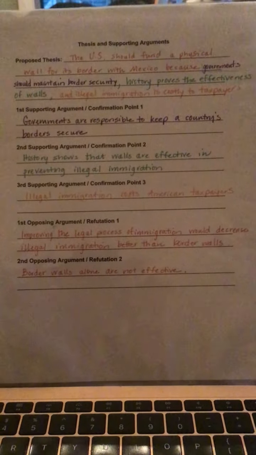Okay, my second supporting argument. History shows that walls are effective in preventing illegal immigration. You can see that in green up in my thesis. And then third supporting argument, illegal immigration costs American taxpayers. And you can see that in orange up in my thesis.